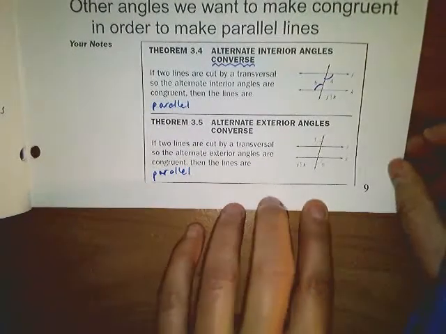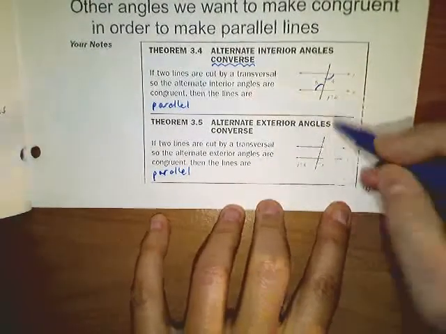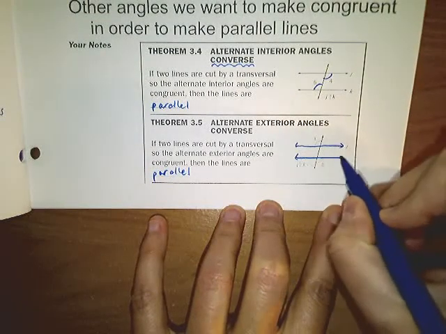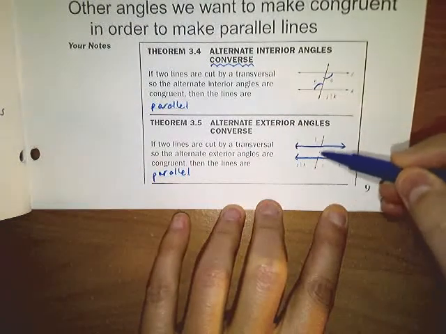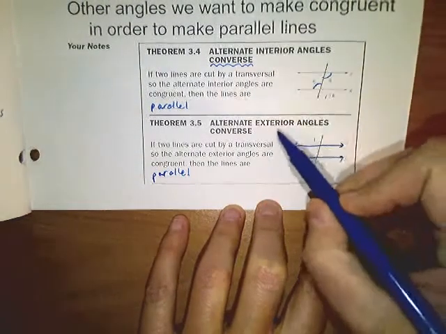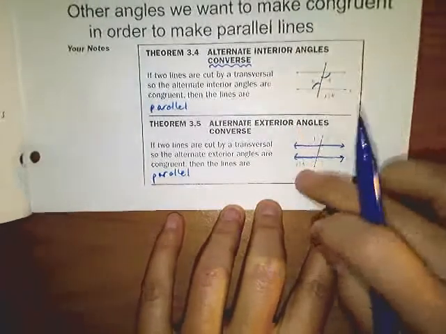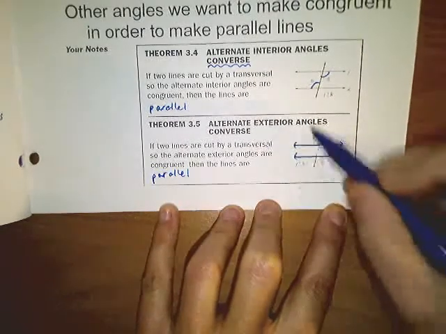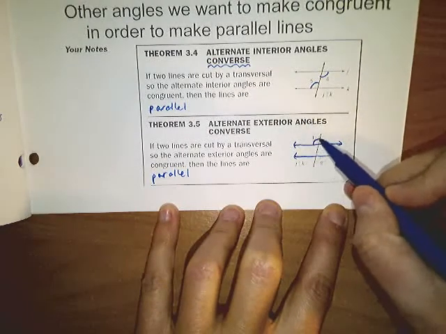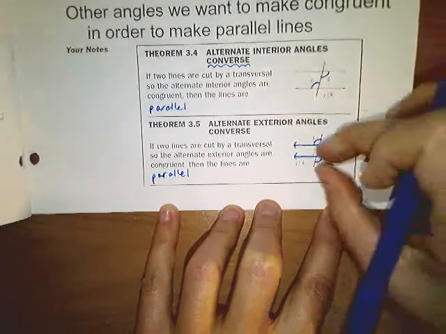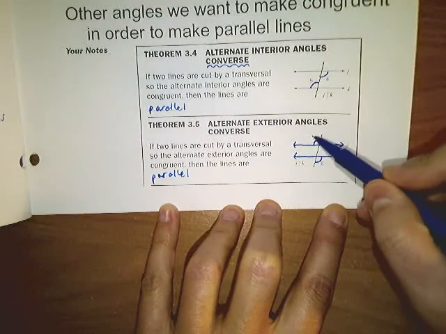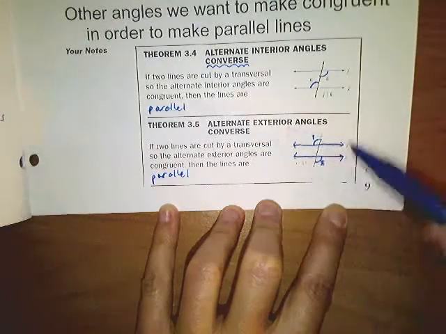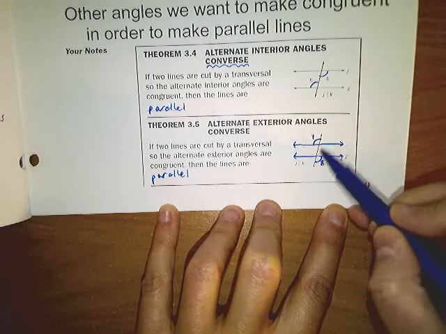Now, alternate exterior angles. Exterior means the outside, and I always think of the two parallel lines being a road. And if you're on the inside of the road, you're traveling somewhere in this space here. And if you're on the exterior of the road, that means you drove off the road. The exterior would be up here or down here, right? So alternate means on opposite sides of the transversal. So angles 1 and 8 would be exterior of the roadway, but they'd be on the alternate sides of the transversal line. So alternate exterior angles would be this. There'd be another pair here and here.